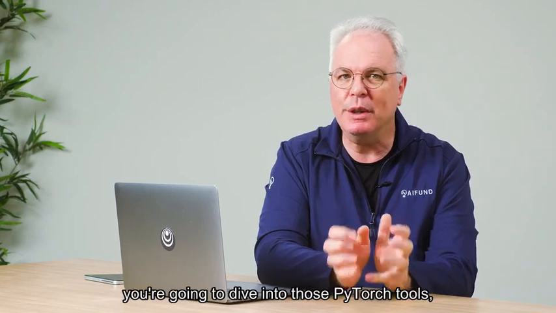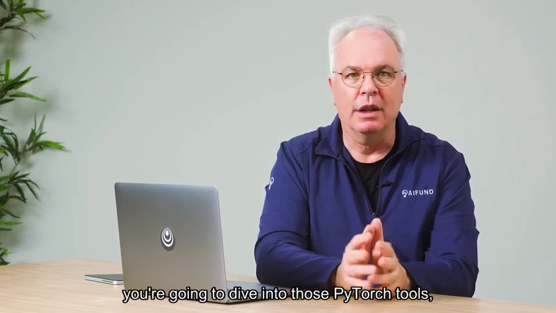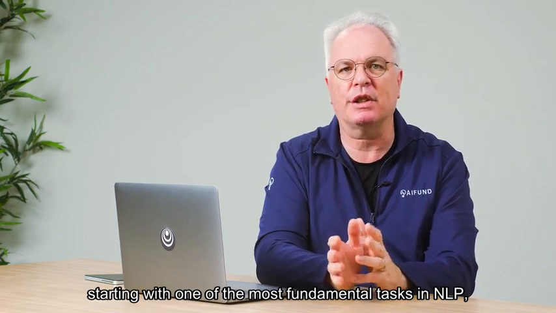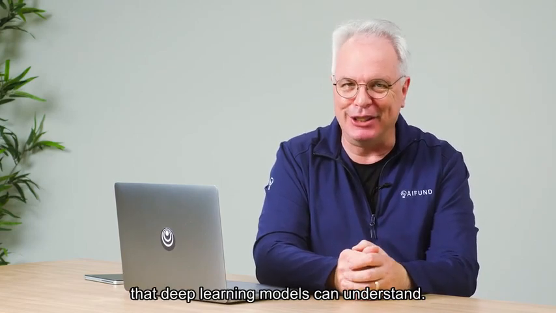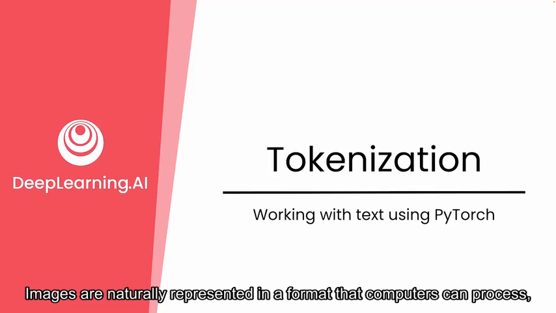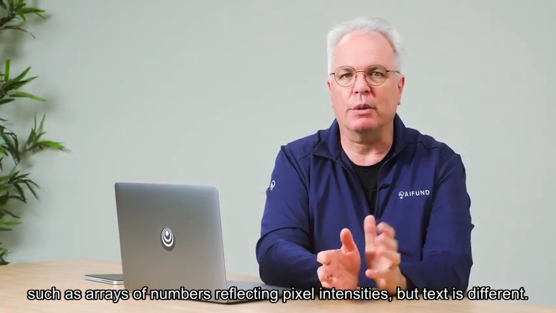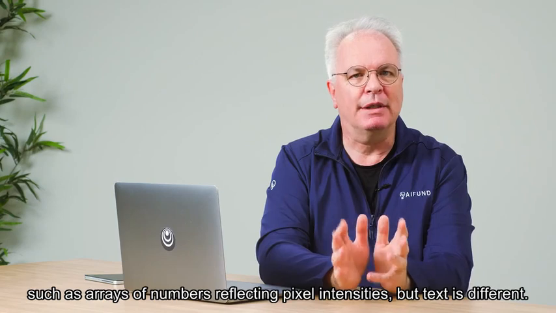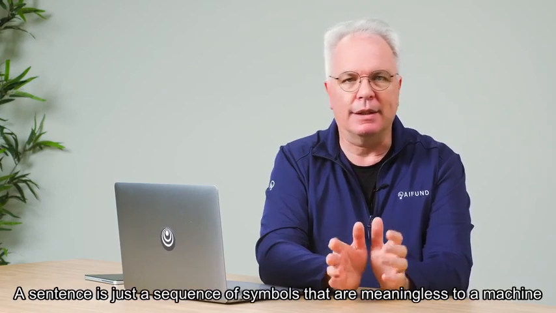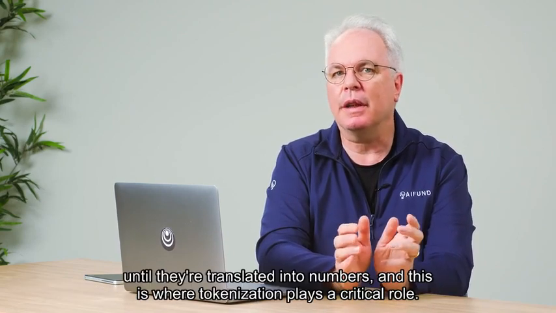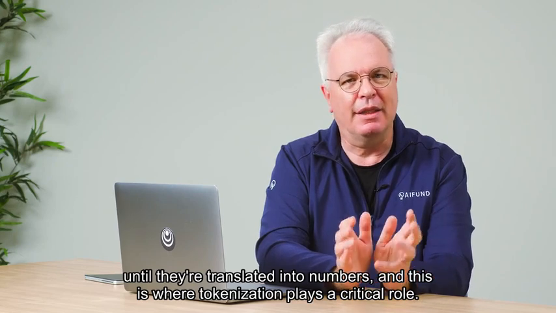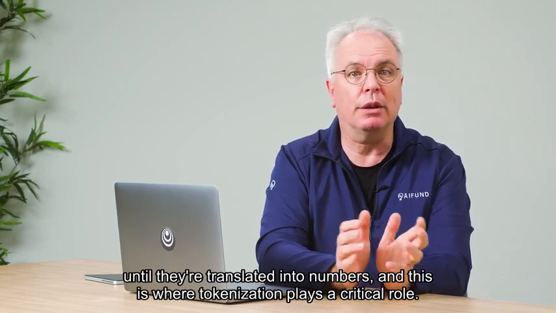In the next videos, you're going to dive into those PyTorch tools, starting with one of the most fundamental tasks in NLP, tokenization. And that's turning raw text into a numerical form that deep learning models can understand. Images are naturally represented in a format that computers can process, such as arrays of numbers reflecting pixel intensities. But text is different. A sentence is just a sequence of symbols that are meaningless to a machine until they're translated into numbers. And this is where tokenization plays a critical role.